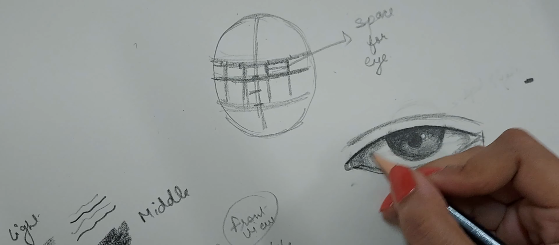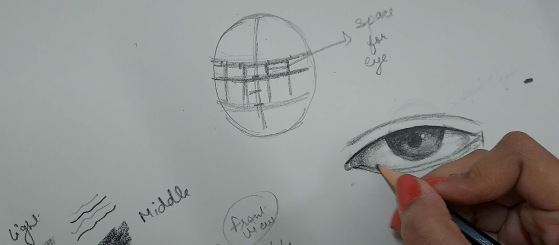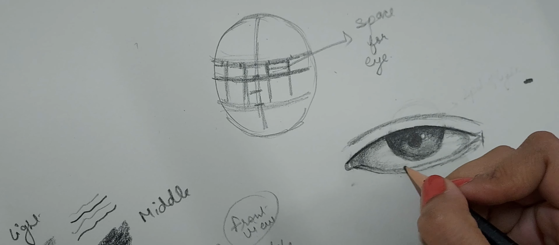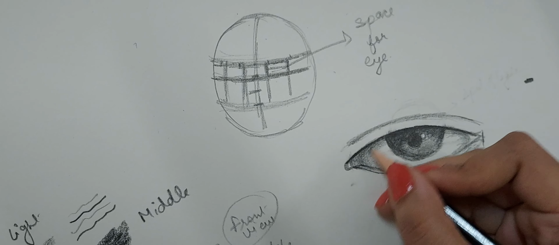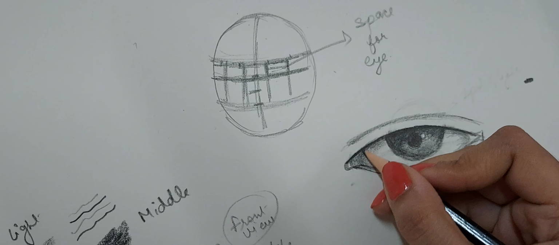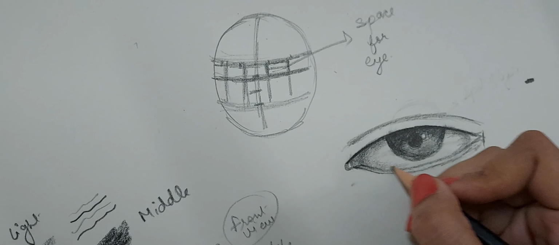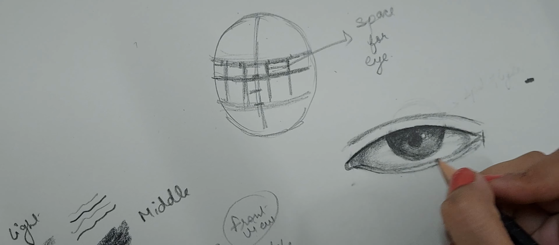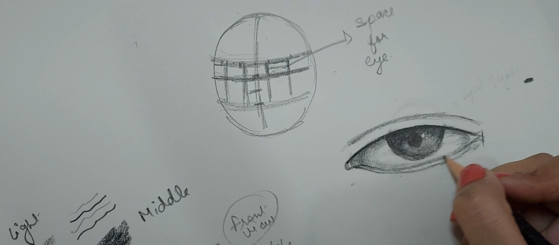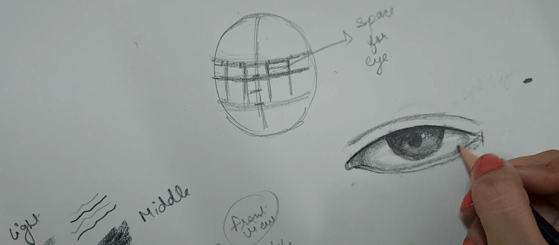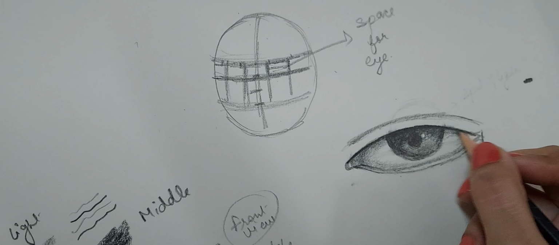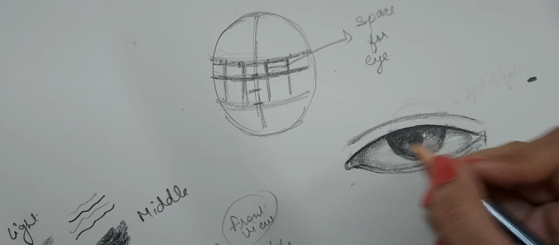So when we make portraits, the eye is that part which talks about your character. From the eyes, from the gaze, you can understand the person and the emotions of the person. So it is very important. The eye is such an important part of our face.